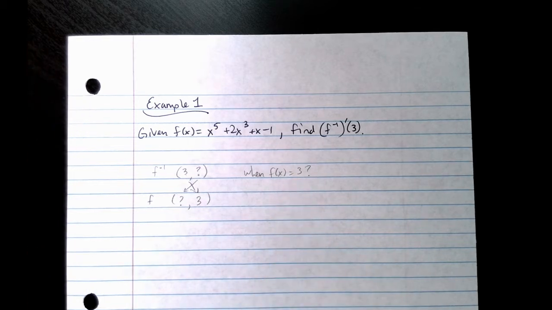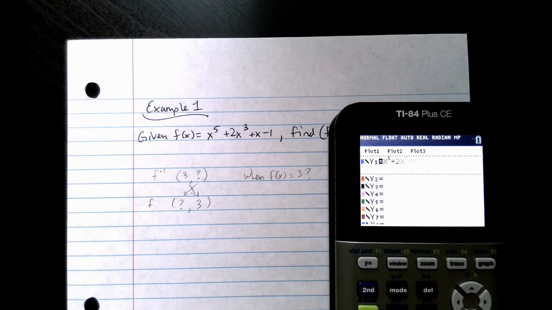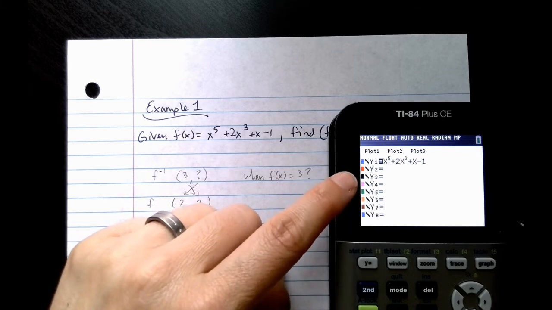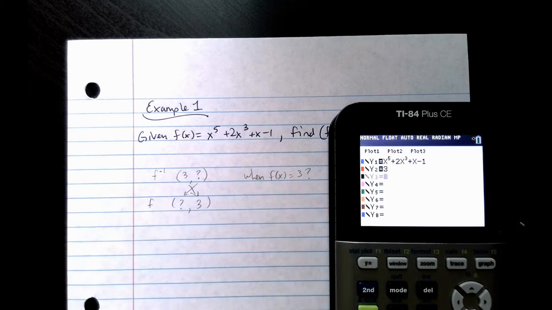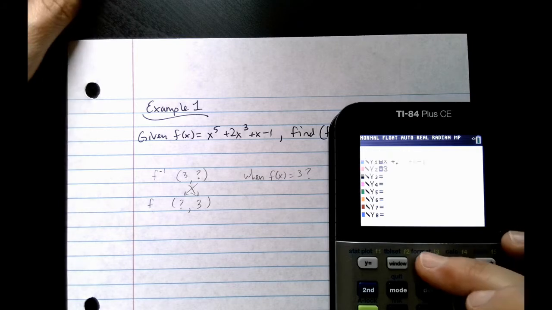Luckily for us, we can use our handy-dandy calculator. The first thing I want to do is graph my polynomial. So here's my polynomial. Now, I want to know when it equals 3, so I'm going to graph a second equation. I'm just going to type in 3. Essentially, what I'm going to look for is where these intersect. So I'm going to go zoom standard.